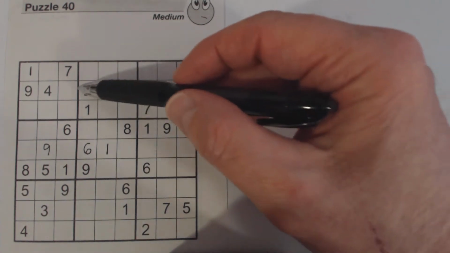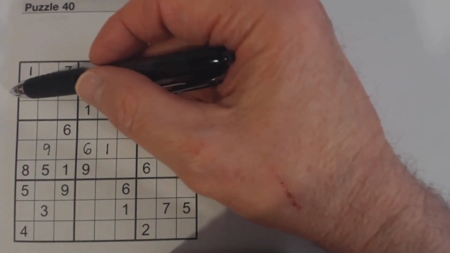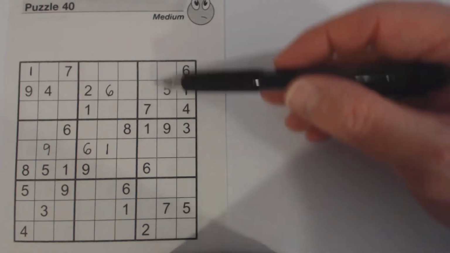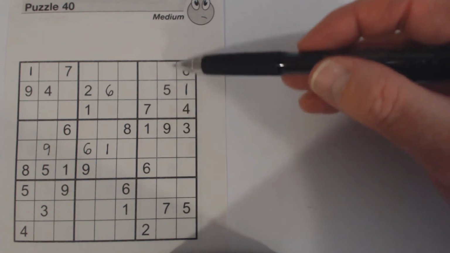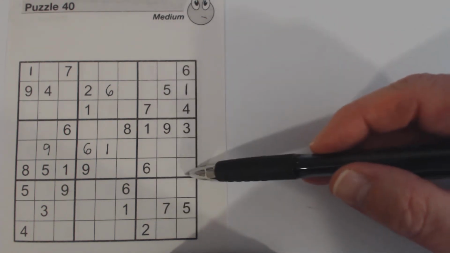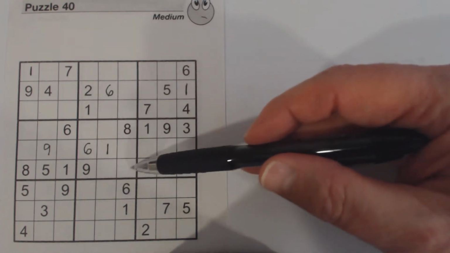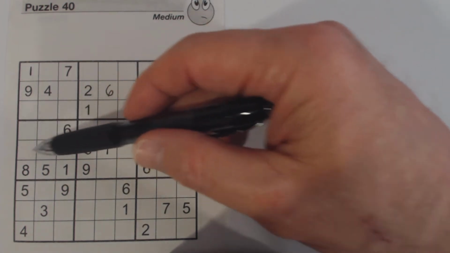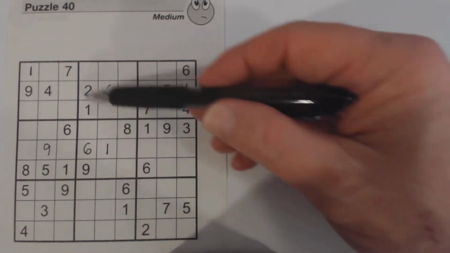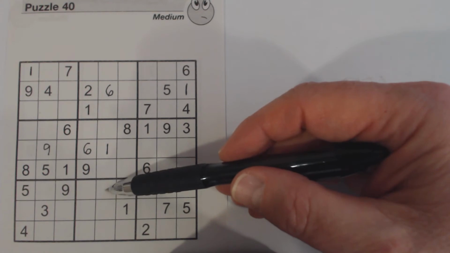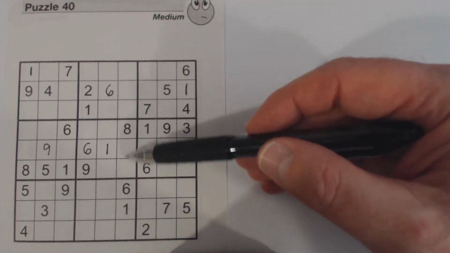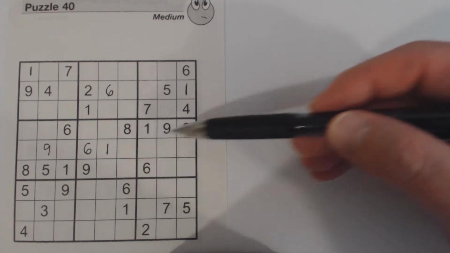Okay, 2s. There's a 2 there. So we have ghost 2s here and a 2 here, so we know one of these is a 2. Any of those can be a 2. Okay, we got ghost 2s there also. So we know one of these is a 2.